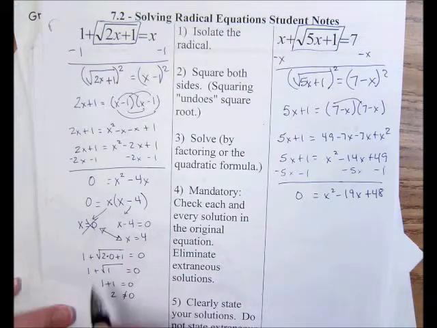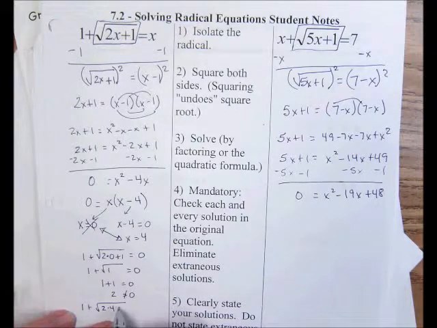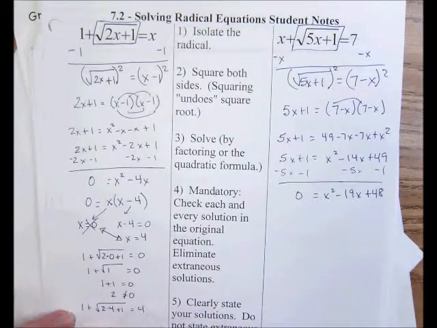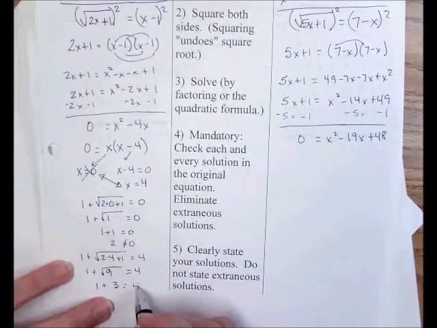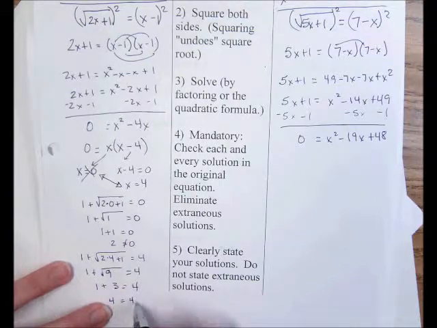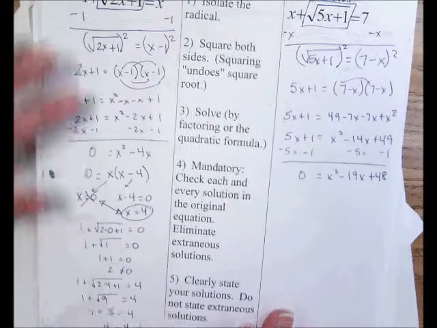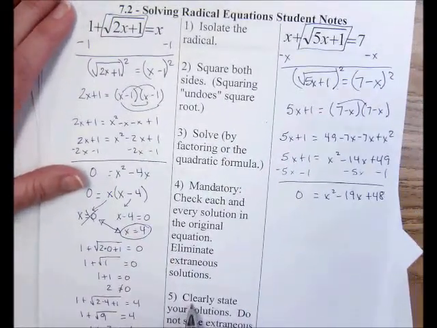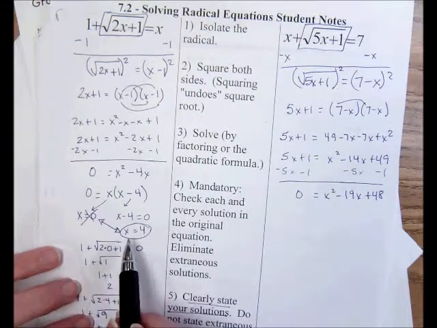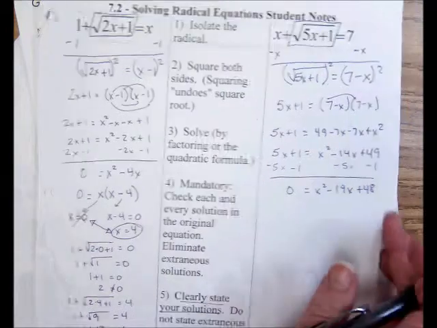Now, let's check to see if 4 is a solution. 1 plus the square root of 2 times 4 plus 1 is equal to 4. When I simplify, it becomes the square root of 9. 1 plus 3 is equal to 4, and so 4 is equal to 4. So it is a solution. My only solution to this problem is x is equal to 4. That's what it means by clearly state your solutions. The only solution is x is equal to 4. x is equal to 0 is not a solution.